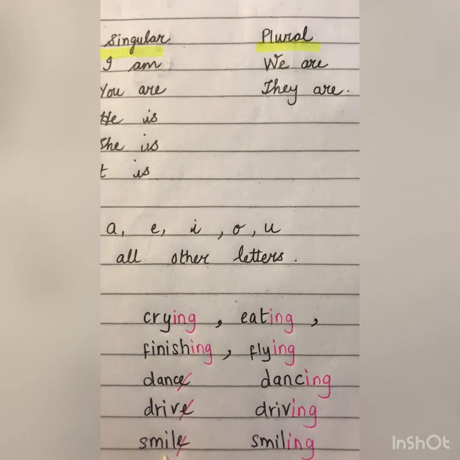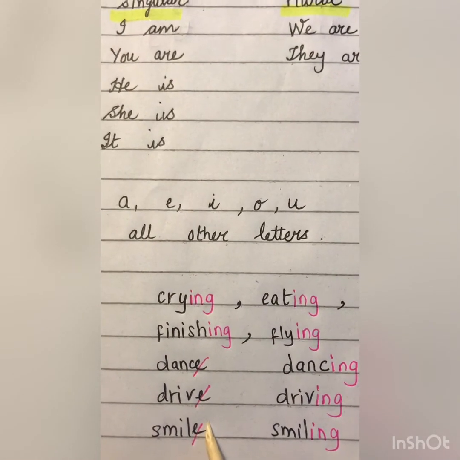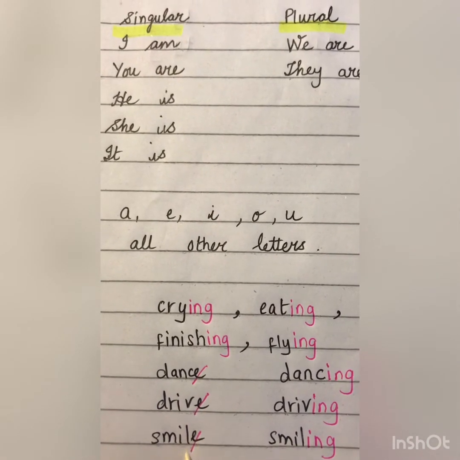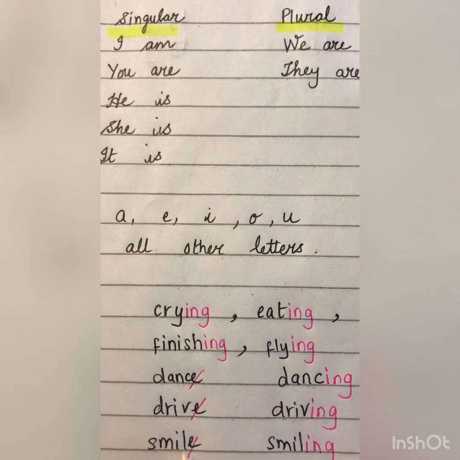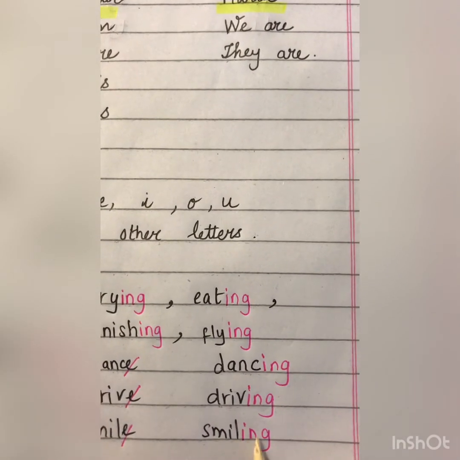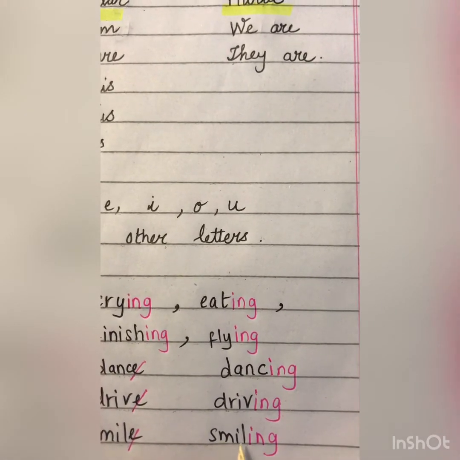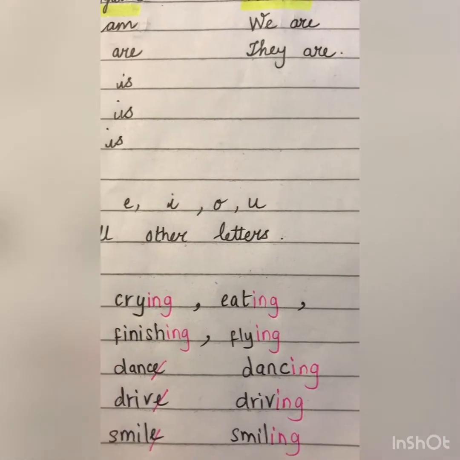Smile, again there is an e in the end. What are we going to do? Yes, exactly children. We are going to remove this e. We are going to cut this e and then we will be adding ing. So spellings are going to be smiling, smiling. No e at all.